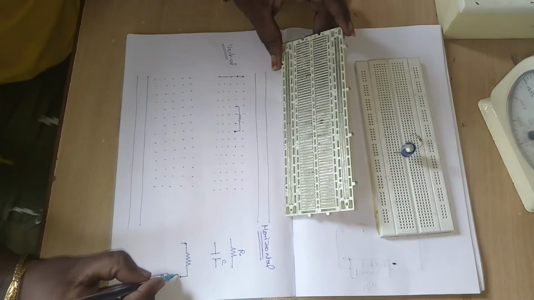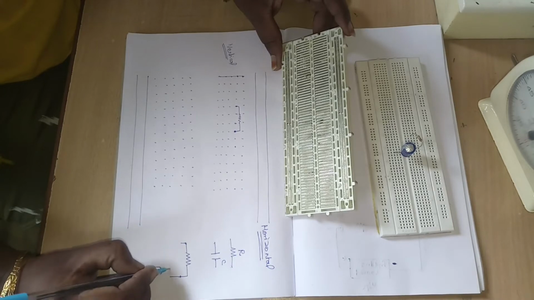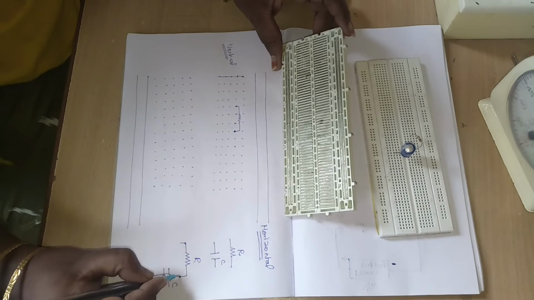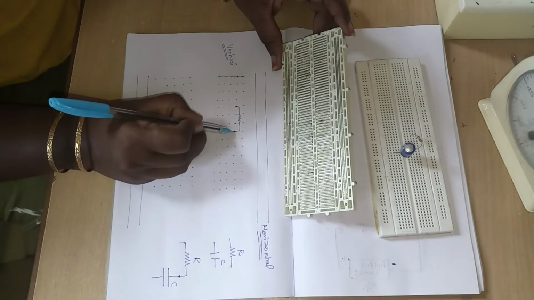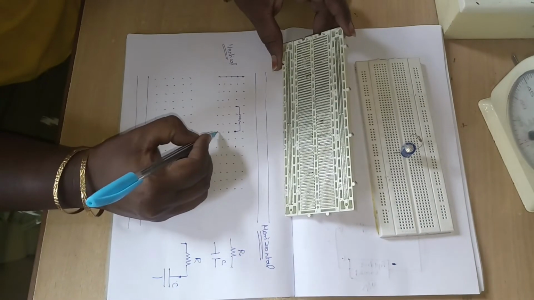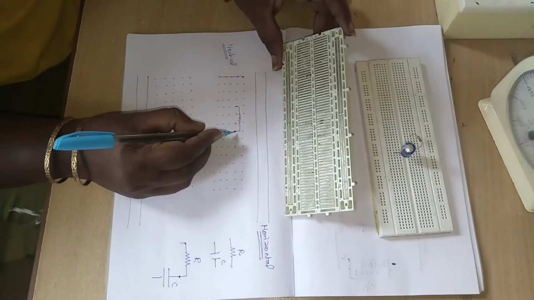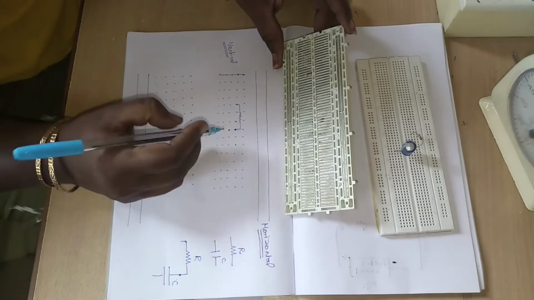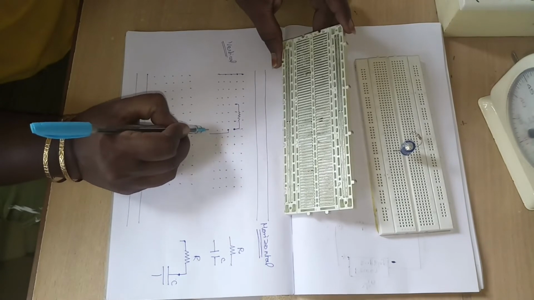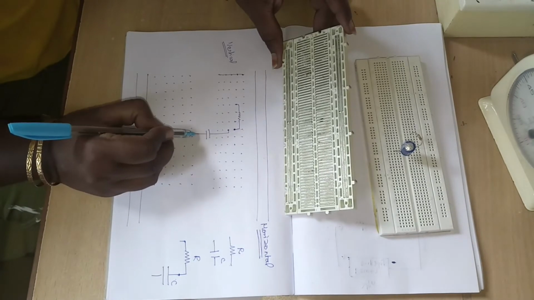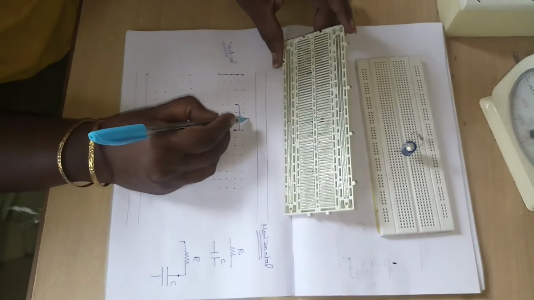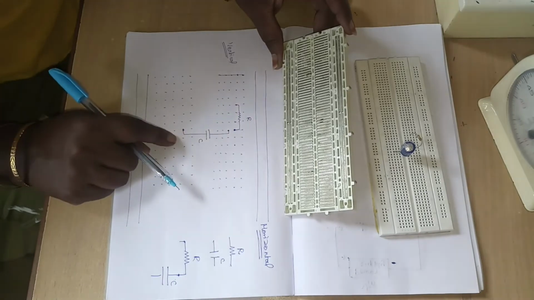The next step, we have to include the C. This is R and this is C. So C should be connected to R. Already one end of R is connected. In the next dot I am going to connect the C, or anywhere in these 5 dots you can connect the C. Why? Because on the back side it is connected vertically. So in the next dot I am going to give the connection of C. Just here I have given the connection. So now the R and C connection is done like this.